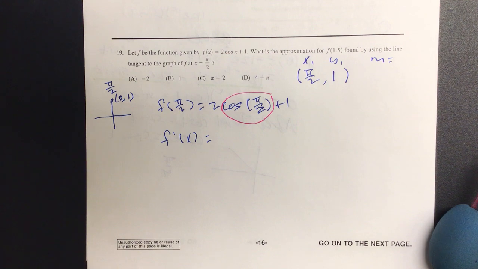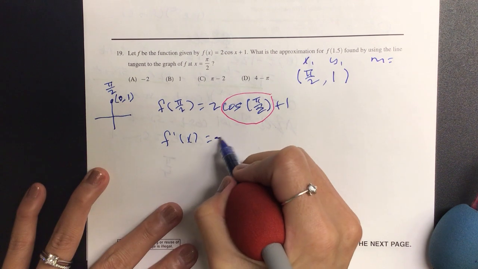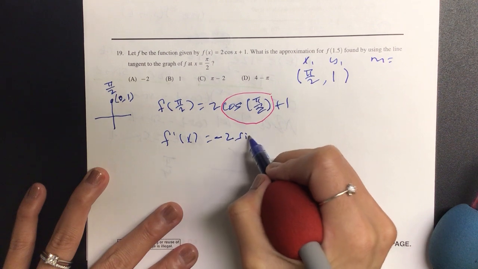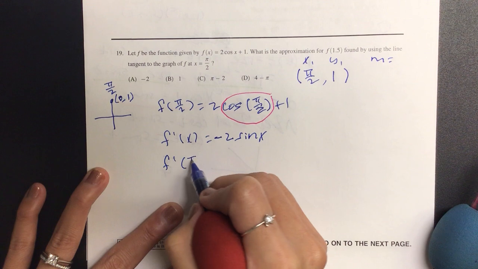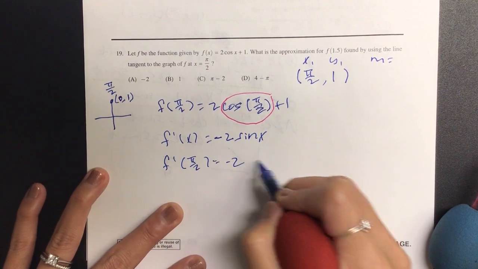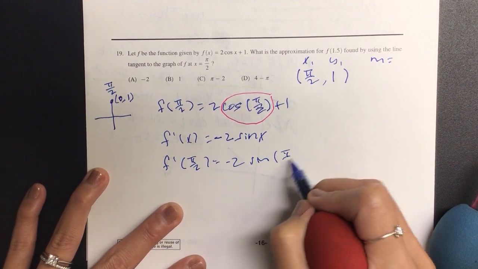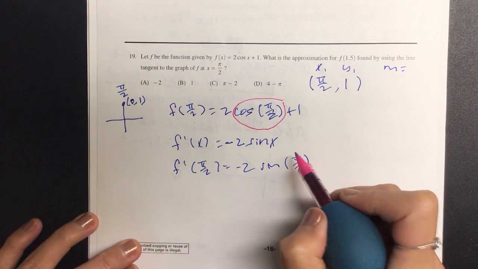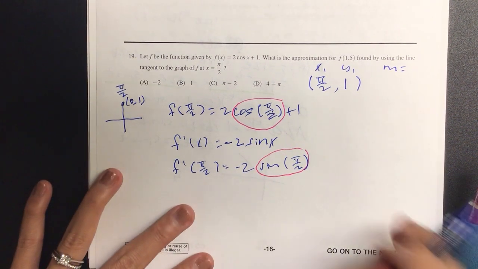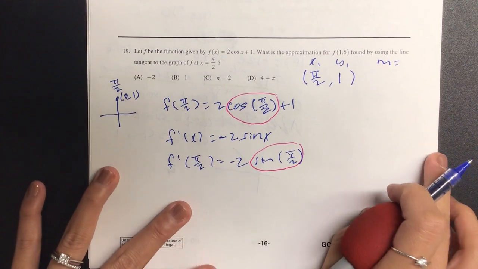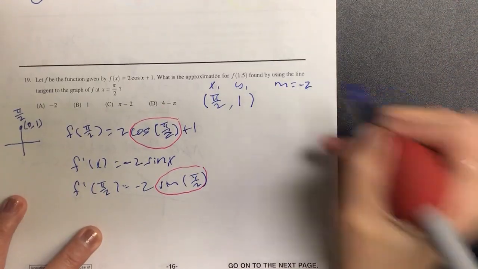Is it positive sign or negative sign? Negative 2 sine of x. Now I need to plug in the x value given, pi over 2. We have negative 2 sine of pi over 2. What's nice is I already have pi over 2 done for us. Sine of pi over 2 is how many? Is it 0 or 1? 1. So we know this is going to be negative 2.